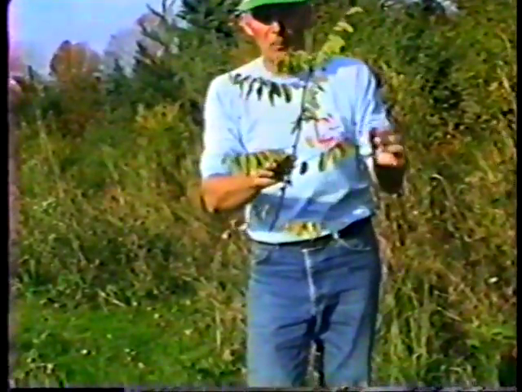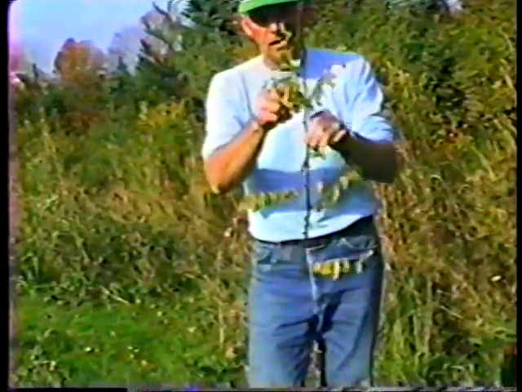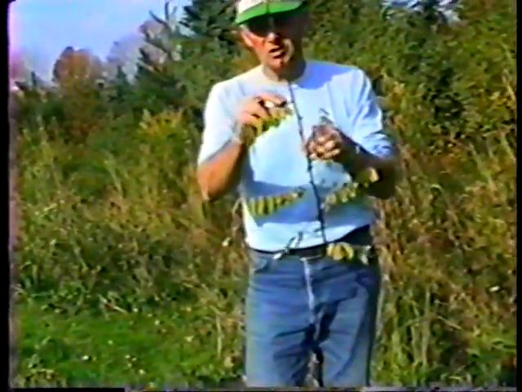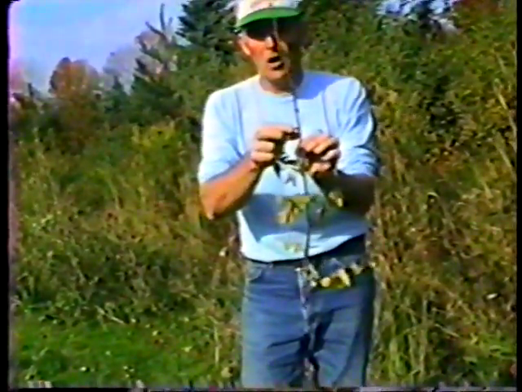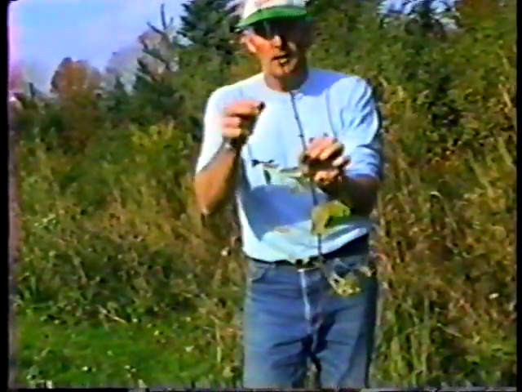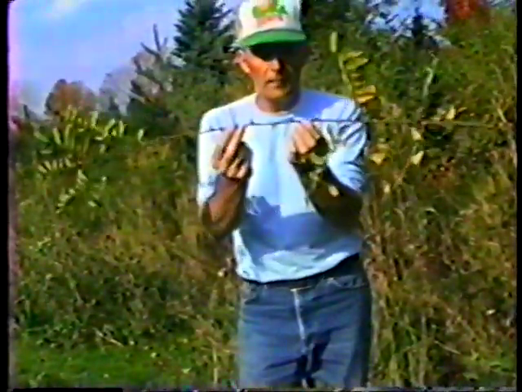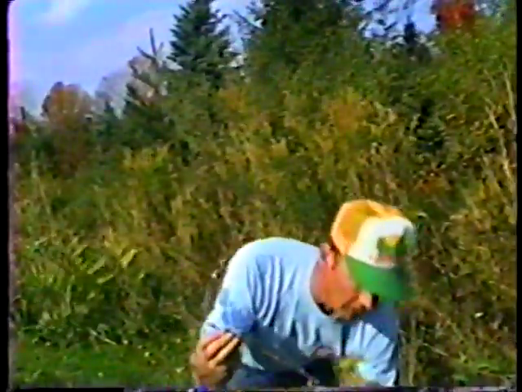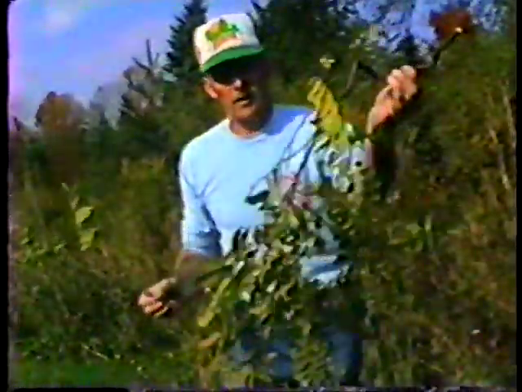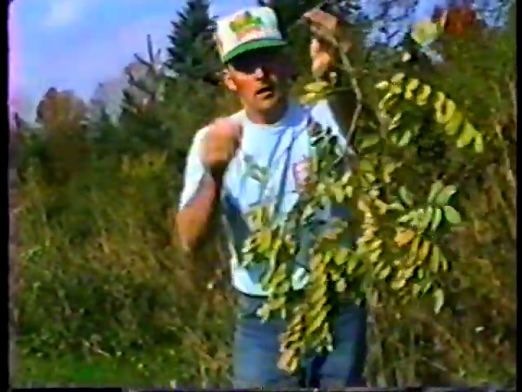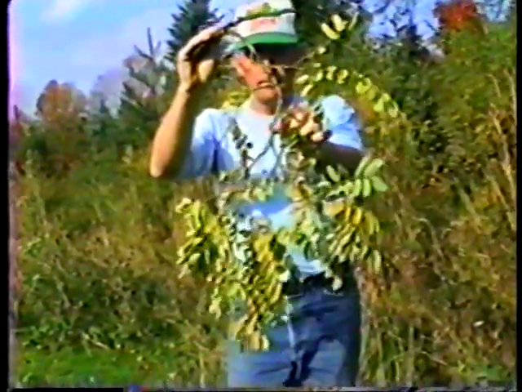How do you tell the two apart? The easiest way is to get down in on a branch and look for barbs. If it has barbs, it's most likely going to be a black locust because, as we've learned already, the honey locust is smooth bark.